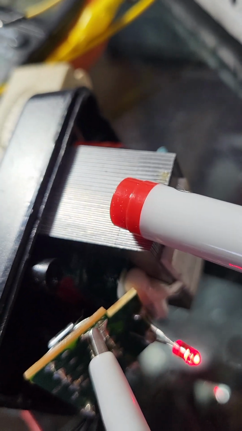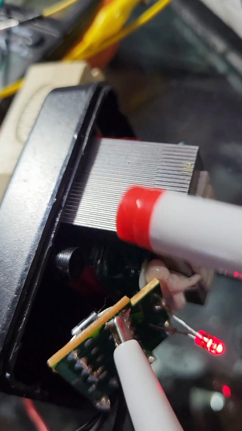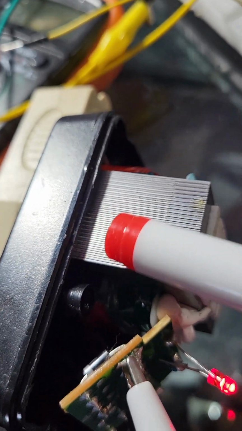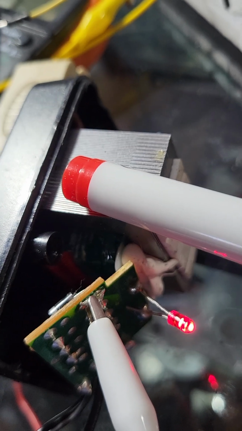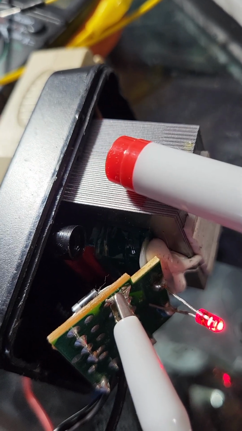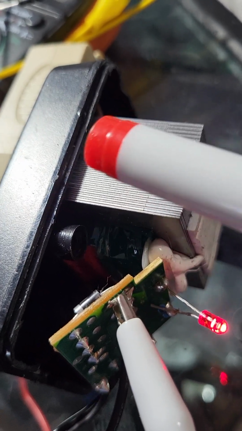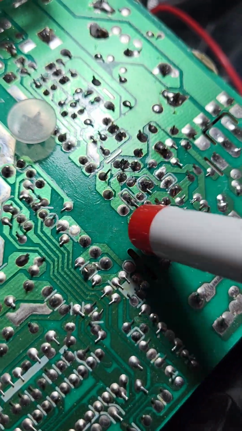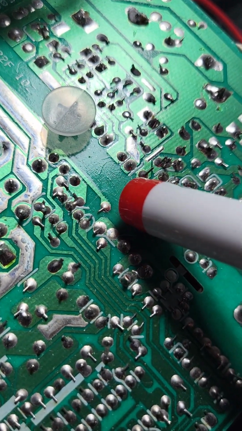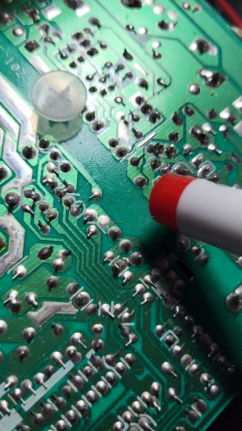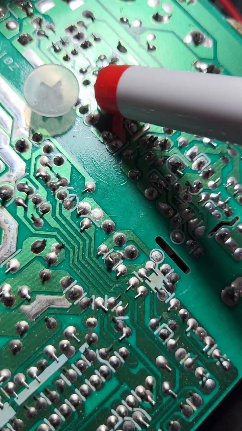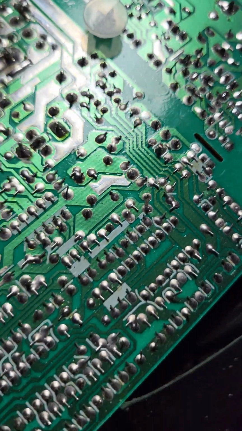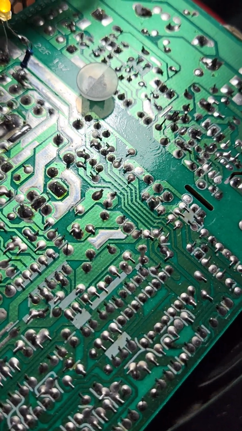Then if you see some bigger transformer, that means the transformer has a higher ampere rating, like 1 ampere, 2 amperes, 3 amperes, and so on and so forth. But here, regardless of the rating, they usually have almost the same size, not that big.